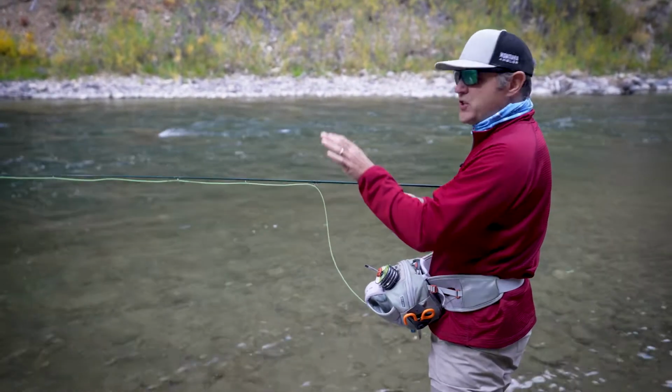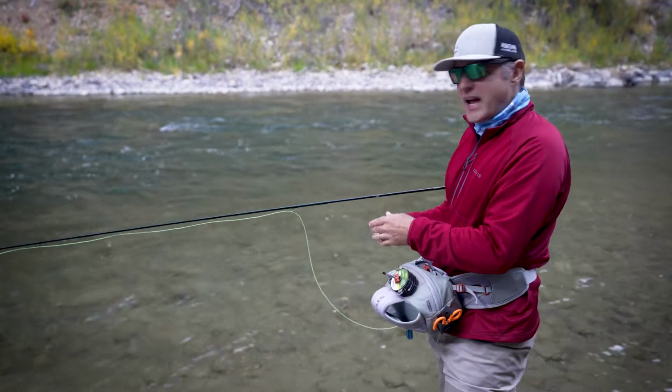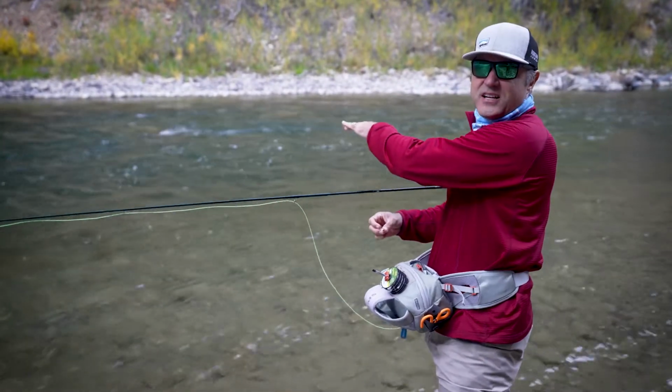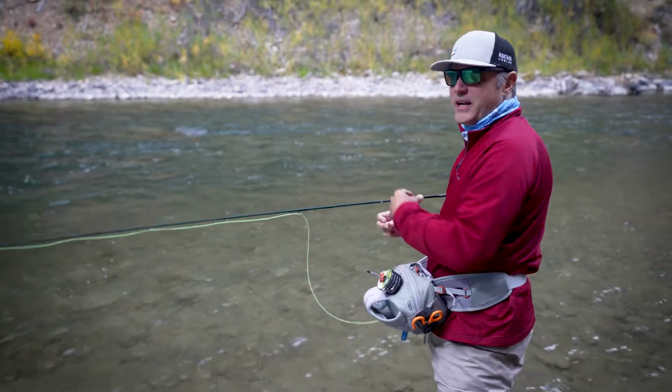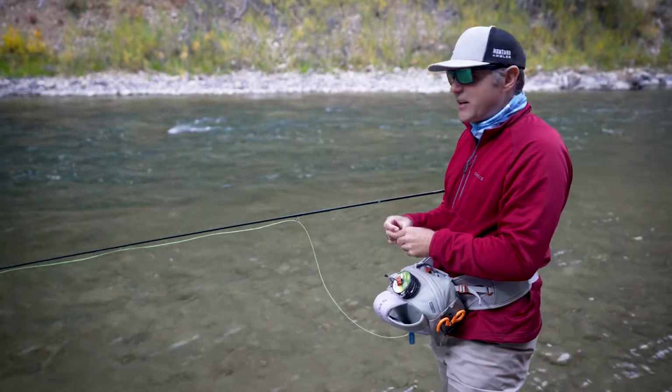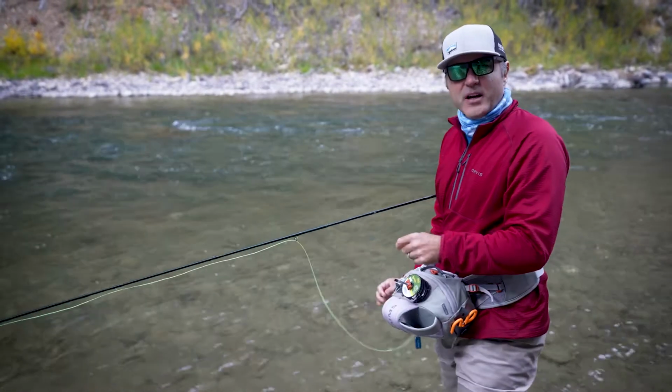Mostly we're fishing subsurface. If there's a strong hatch, fish will come up in these glides and slicks, but often we're gonna fish a classic nymphing rig, 2 nymphs under a strike indicator, and that's what I'm gonna rig up here, and we're gonna give it a shot.